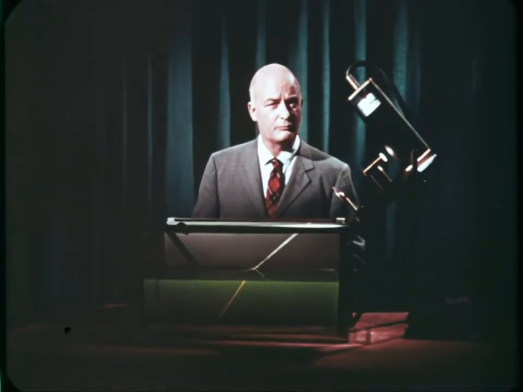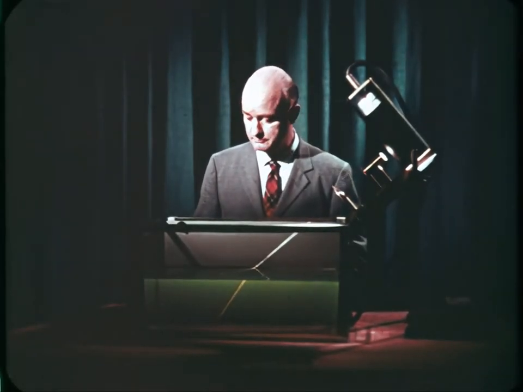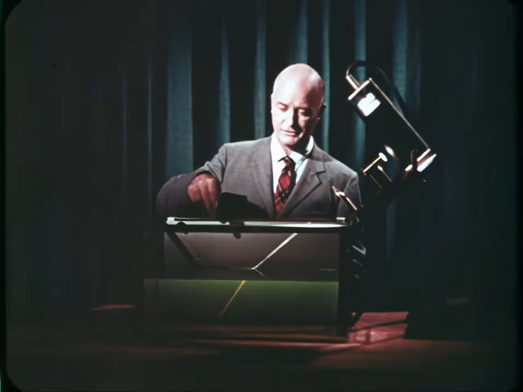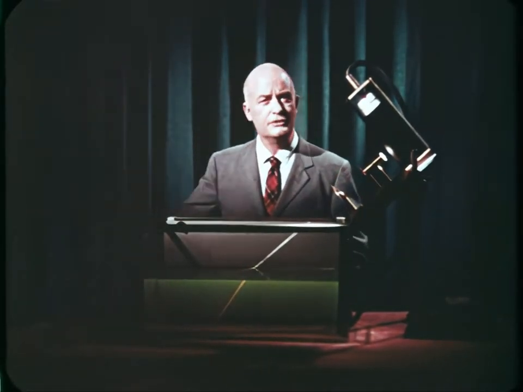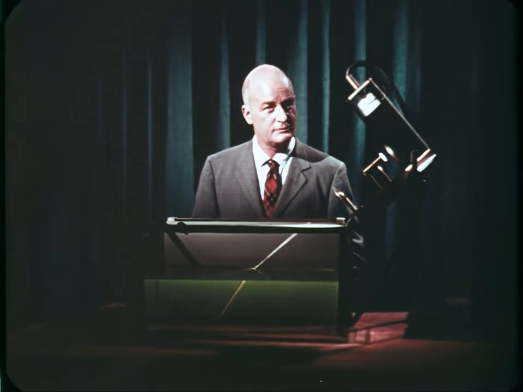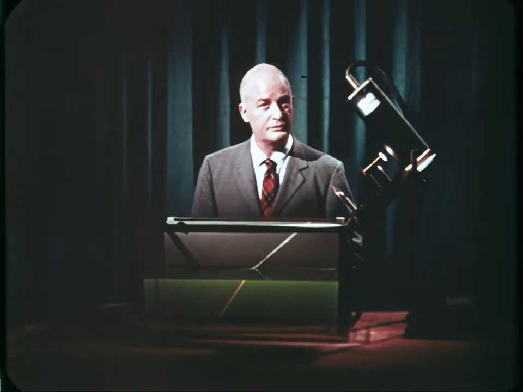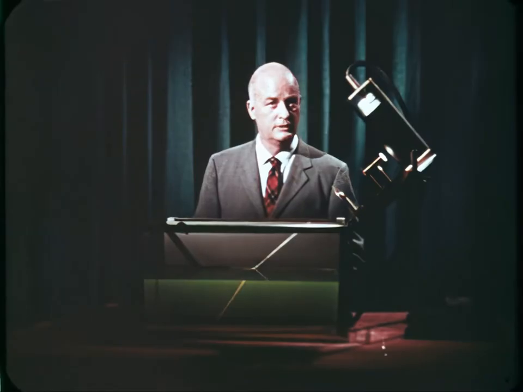It's a very common occurrence, but it poses some interesting problems. For instance, suppose you were a skin diver, down underwater. How would things look to you as you looked up through the water surface? Or even, how would they look to you down below the water? Let me show you.